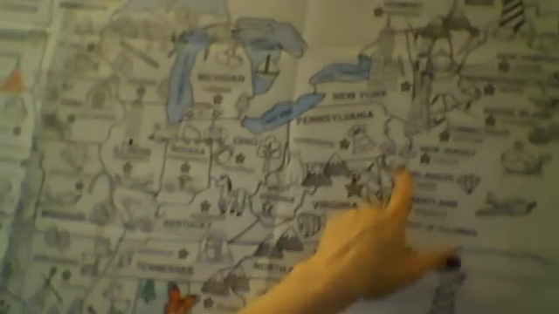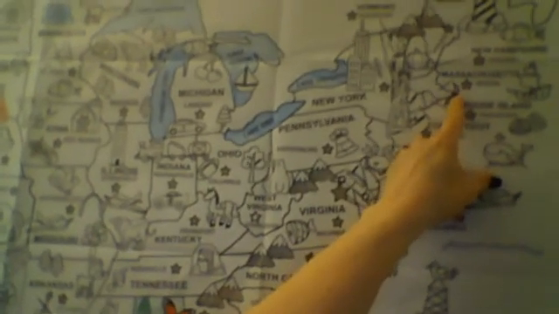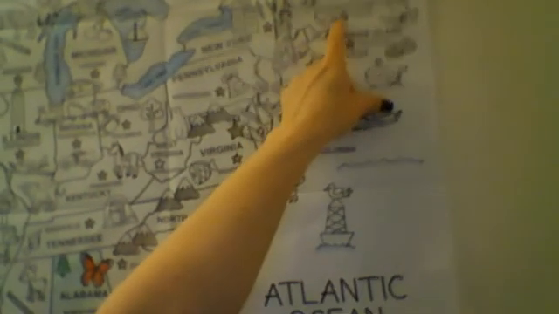The last thing I want to show you is that we do have some capes and bays in our country. So here in the state of Massachusetts, there's a little part of Massachusetts that juts out to the side, and this part is called Cape Cod. In here, the water right here, that's surrounded on three sides by the land of Cape Cod in Massachusetts, is called the Cape Cod Bay. So we have Cape Cod Bay and Cape Cod.